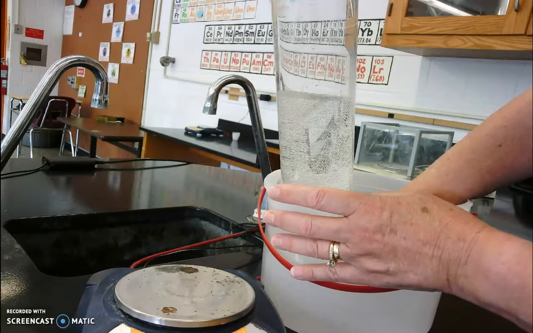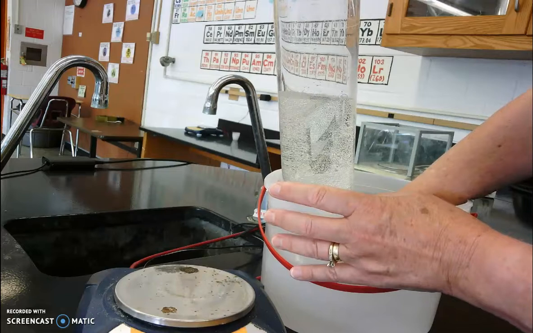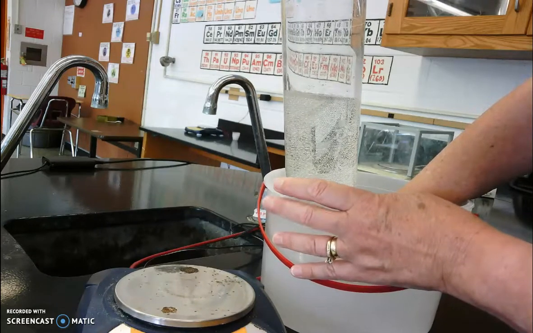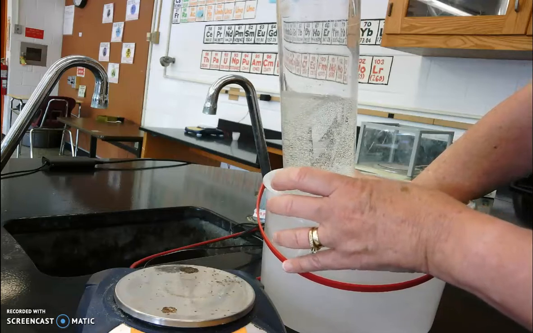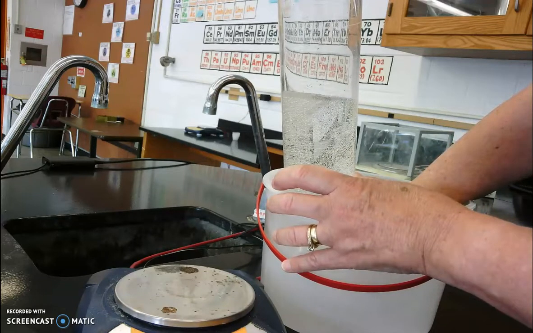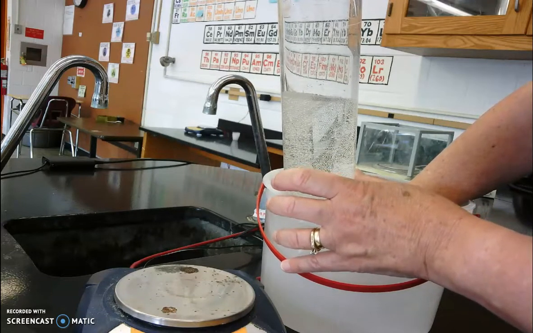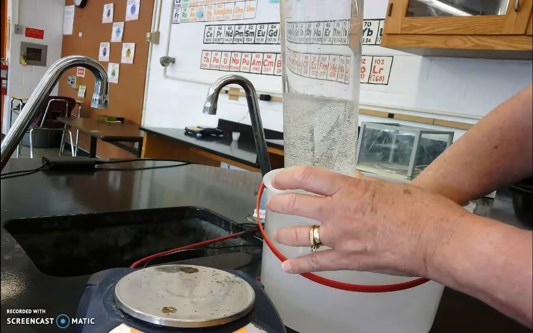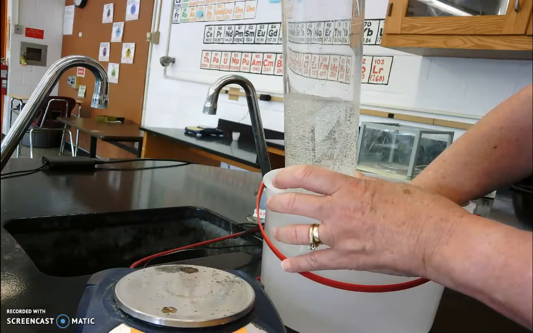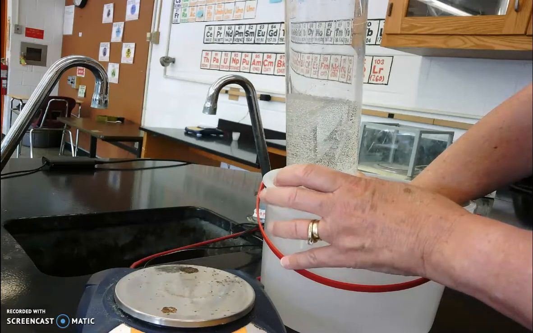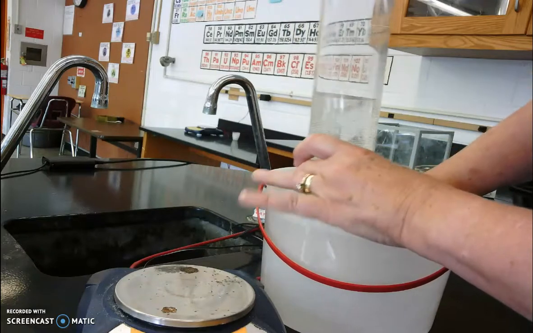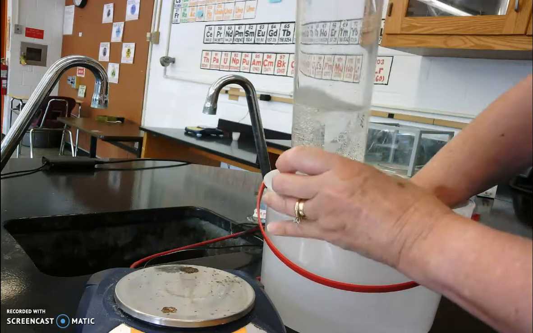All right, so this has been going for a while. I'm pretty close to 500 milliliters. So I'm just going to have a couple more bubbles come through here. They're going to displace the water out of the flask, and then we'll see how much gas we produced. A couple more bubbles coming through. And the more gas we collect, the smaller our errors will be, the less significant they'll be. So that's why we wanted to collect a lot of gas. So let's see where that meniscus is. Need a couple more bubbles.